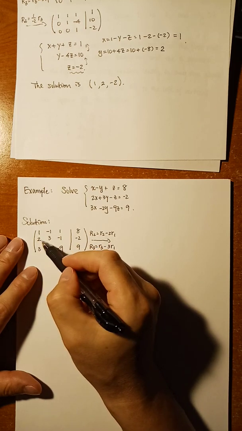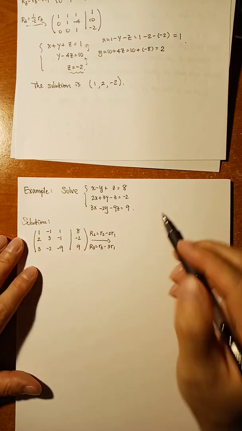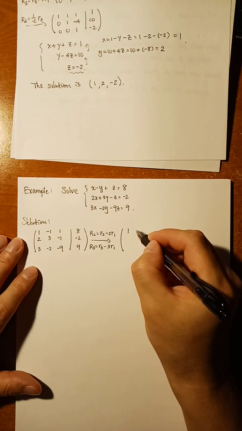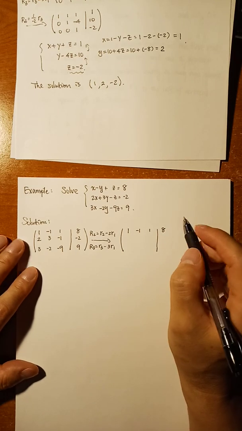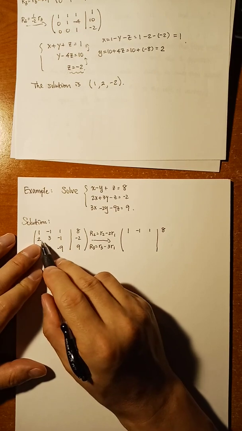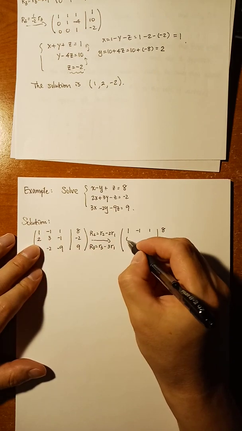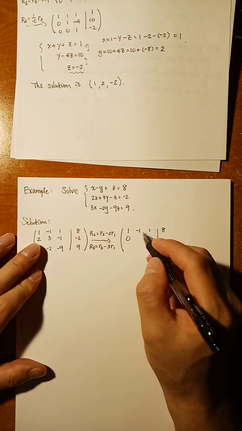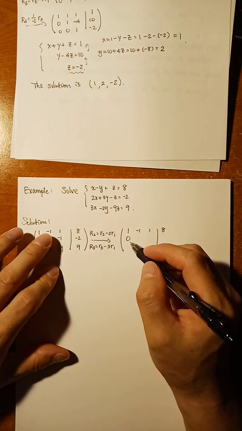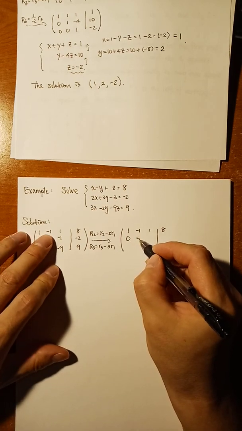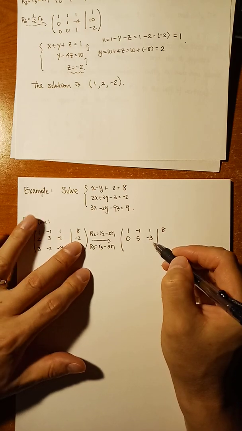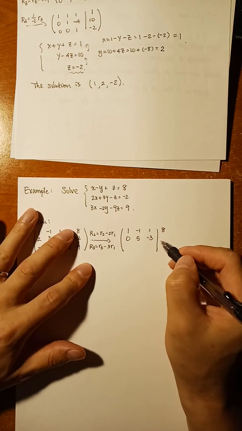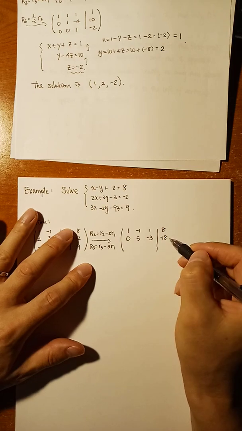So we just try to make this position and this position 0. Remember, we leave the first row alone. Here, 2 minus 2 is 0. 3 minus negative 2 is 5. Negative 1 minus 2 is negative 3. Negative 2 minus 16 is negative 18.